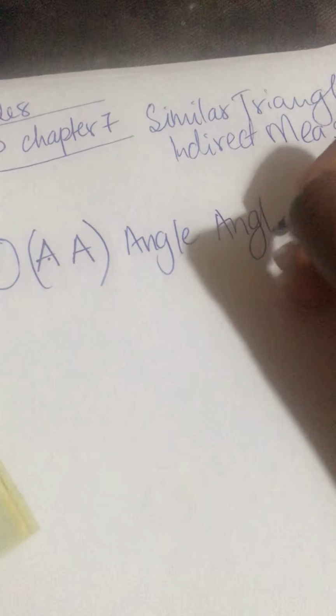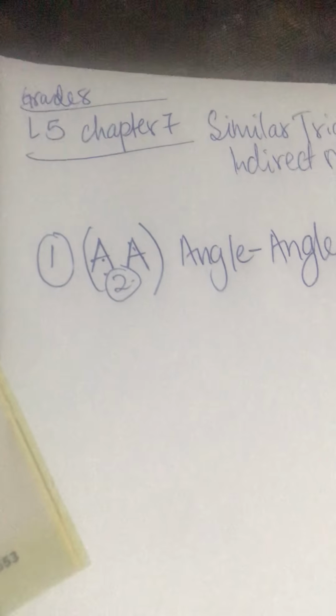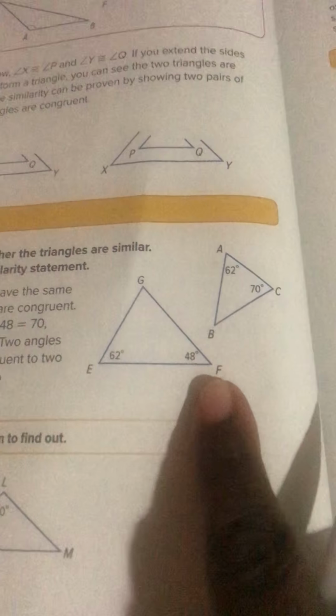So let us do, number 1, we will use AA. This is called angle similarity. There's a hyphen here. How many angles do you need? 2, because you have 2 A's over here. All right. So let's do example 1.